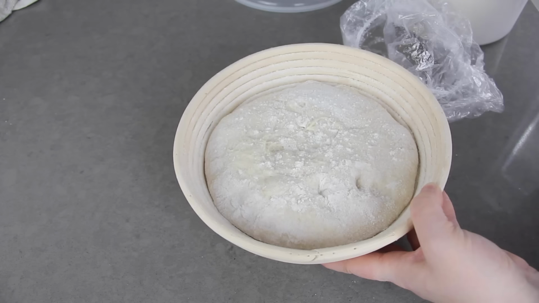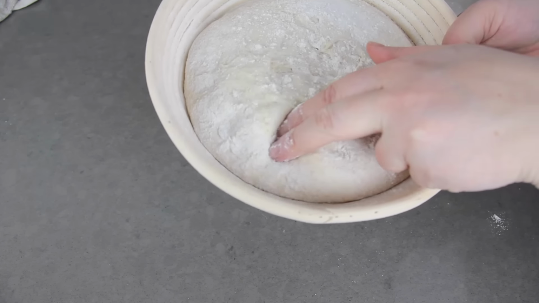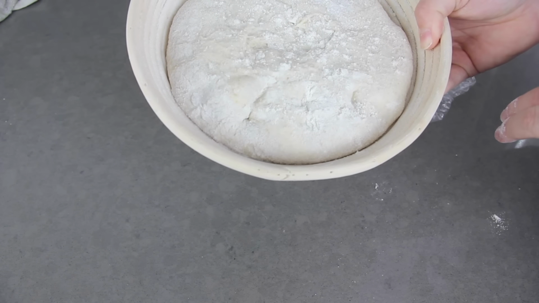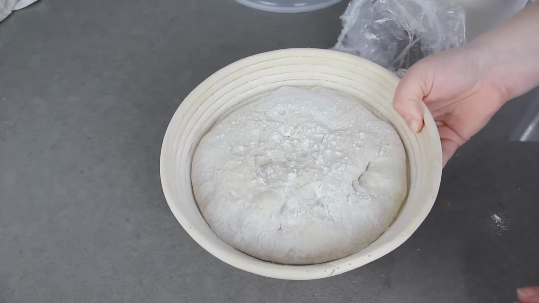Now to check to see if your dough is finished proofing, you can get a little bit of flour on your fingers, press in on the dough about a ½ inch in, and see how quickly that hole fills in. If it very, very quickly fills in, kind of springs back up, you need to give your dough a little bit more time to gain some volume. Now, if that hole really slowly fills back in, then you are good to go. It is ready to bake.